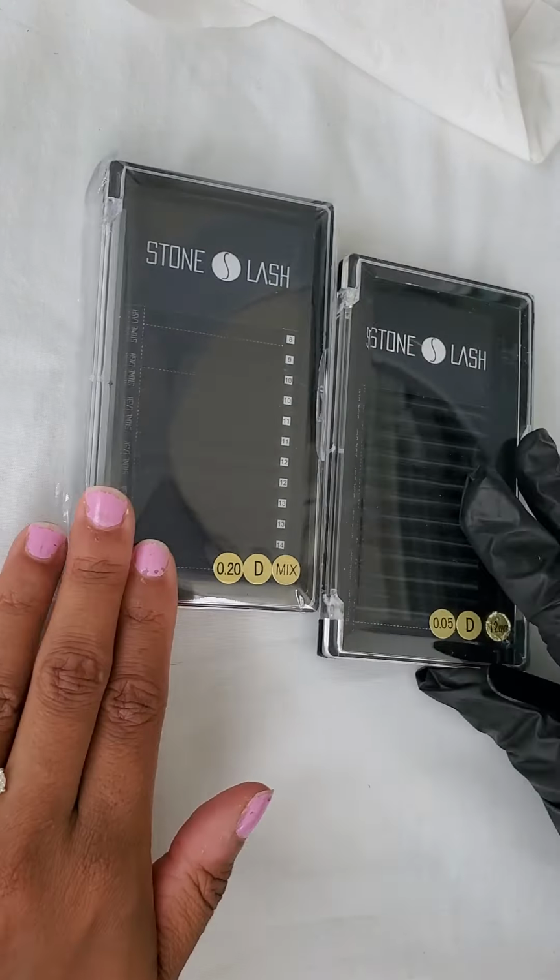D is the most popular, so that's what we're going to be working with. However, the different curls come in different letters. There's a B curl, a C curl, a D curl, which is what we're using. There's J curl, there's L curl, and there's even a new one called an M curl.